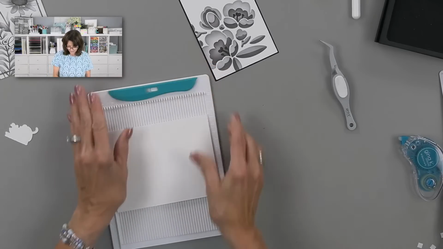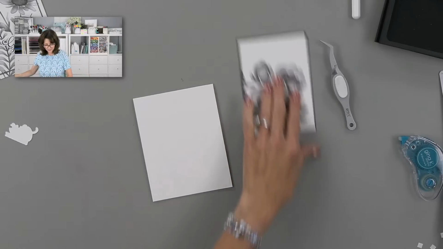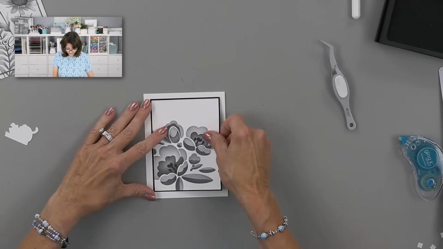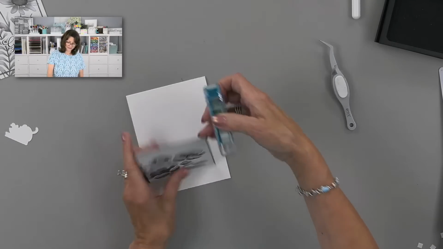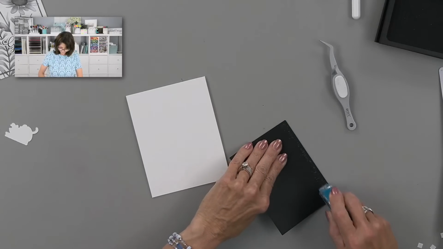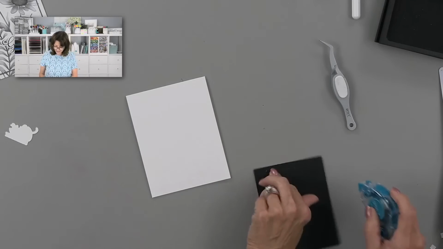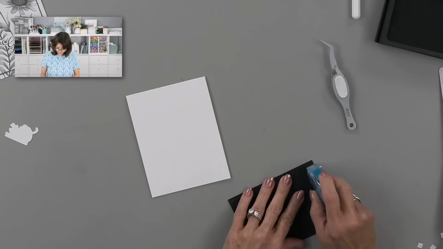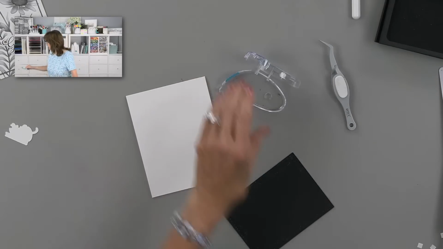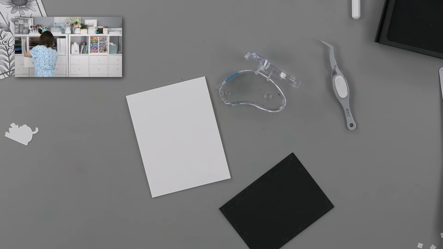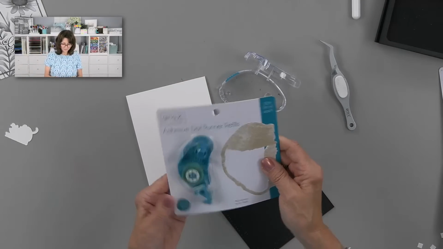Okay. So let's get this together. Oh, I'm kicking myself for not die cutting that. But I mean, that's one of the coolest things about the Whimsical Primrose stencil, that it has a coordinating die that's so easy to cut out, and it just takes it up to the next level.